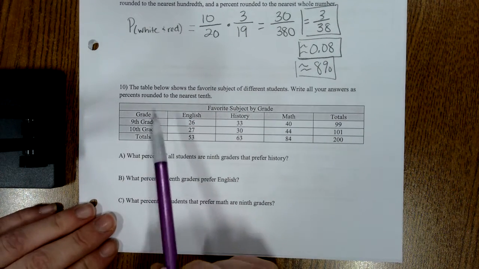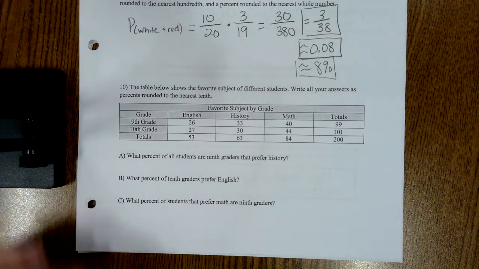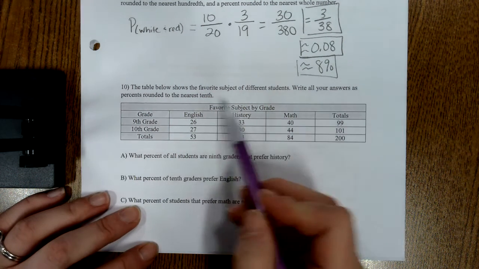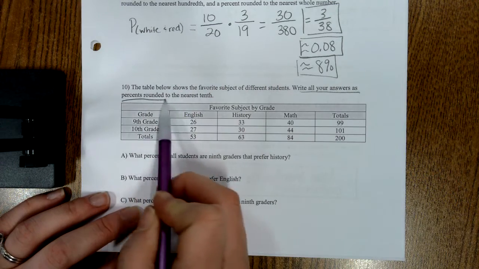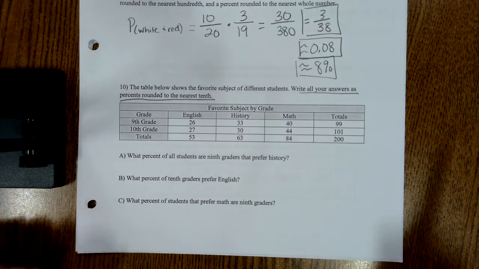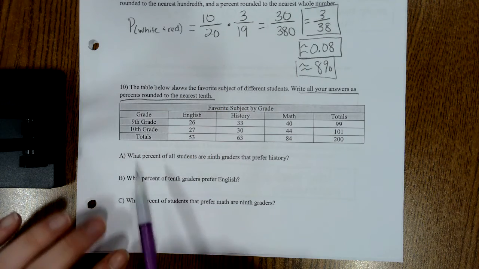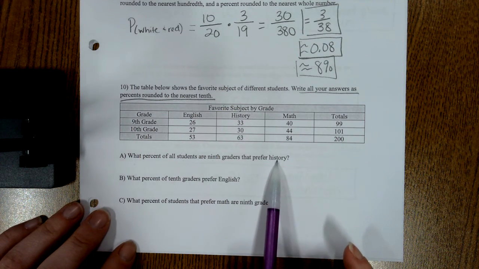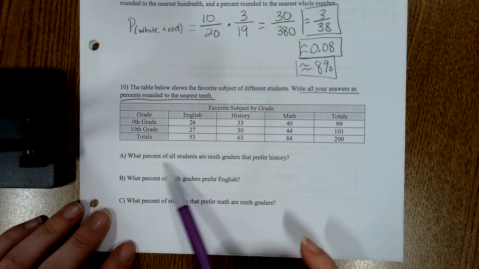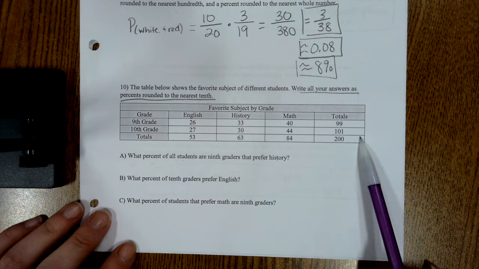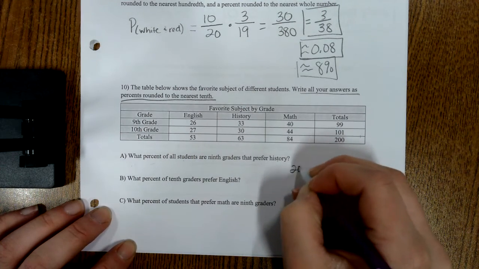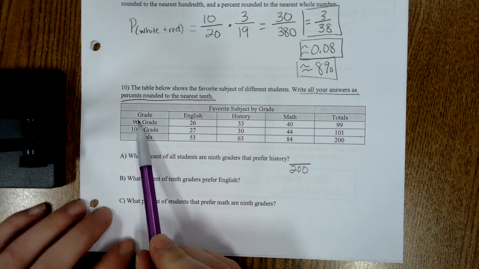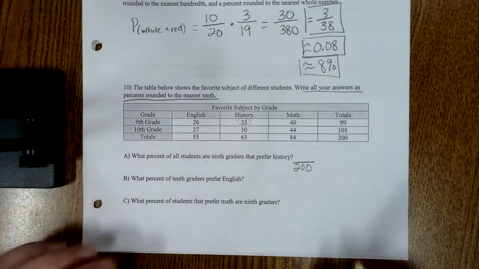Okay, here we go. So now the table below shows the favorite subject of different students. Write all answers as percents rounded to the nearest tenth. That is 1 decimal place. So it says, what percent of all students are 9th graders that prefer history? So we need the total number of students in the denominator. So that's 200. And we need 9th graders that prefer history. So that is 33.